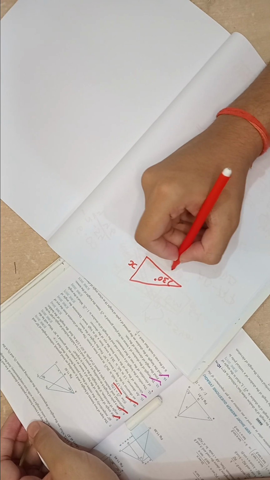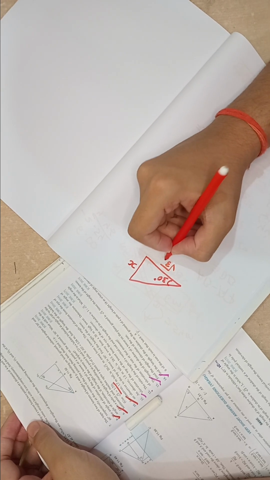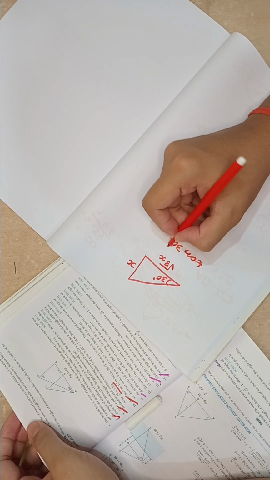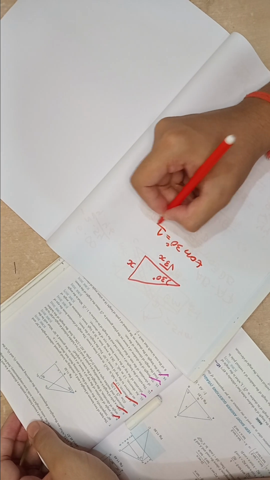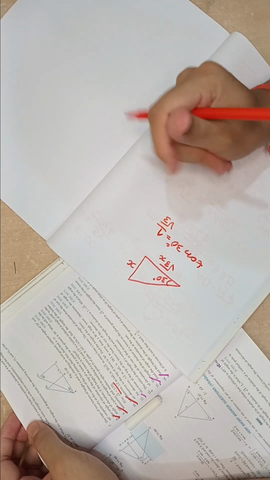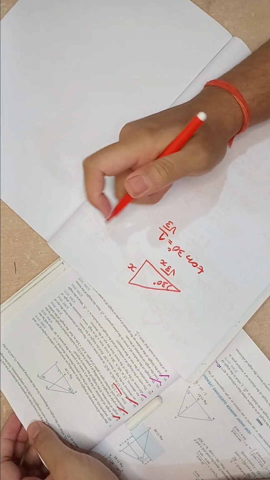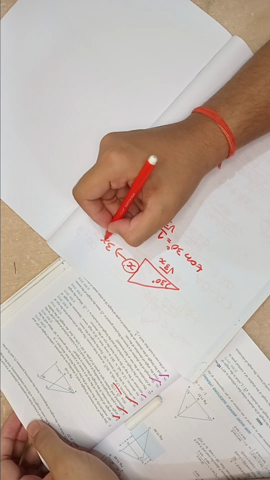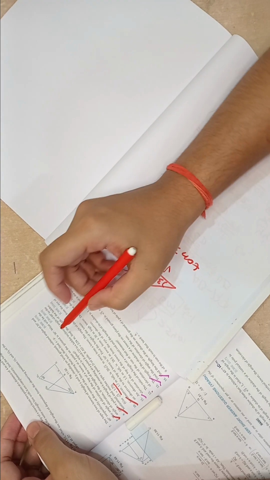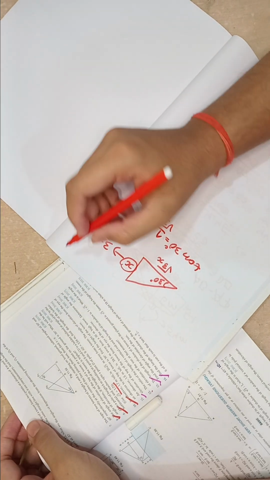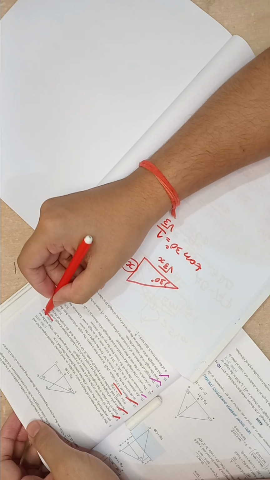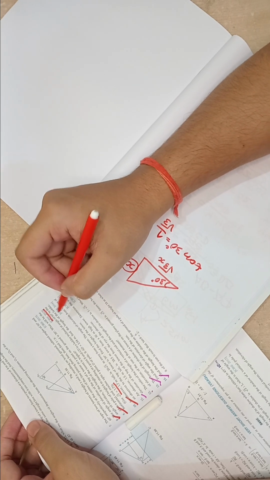So this will obviously be root 3x, because we know that tan 30 degree is equal to 1 by root 3. Now it is asking that if this x becomes 3x, then what will be the angle of elevation? This question was asked in the CBSE 2015 board examination.